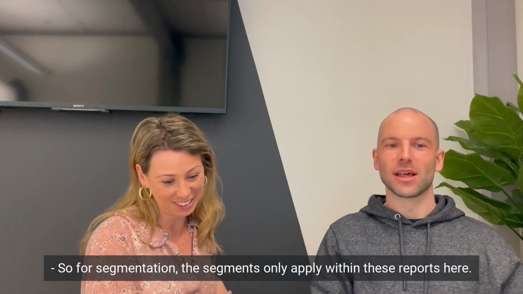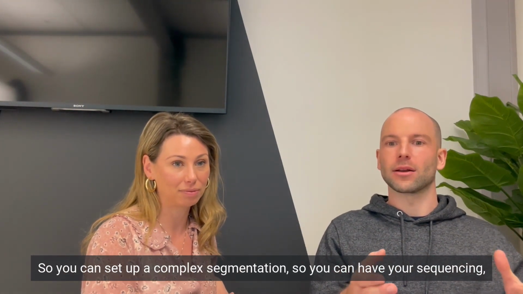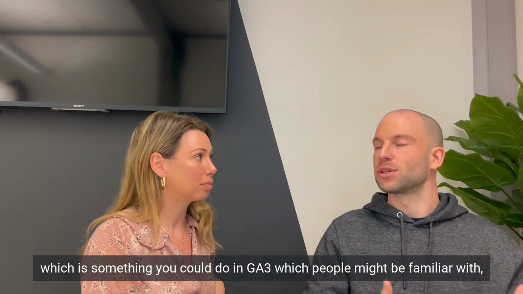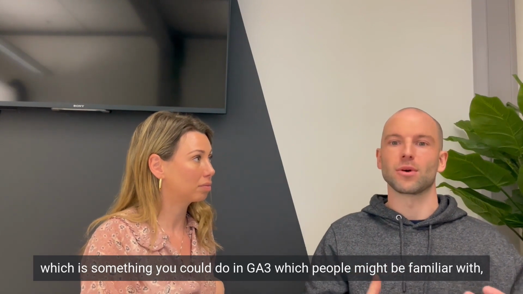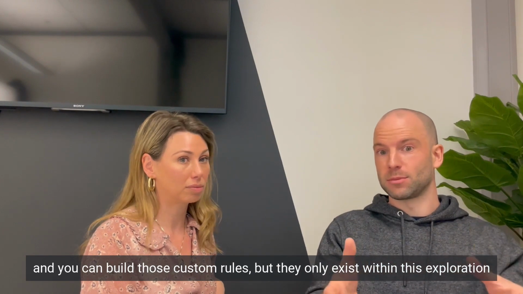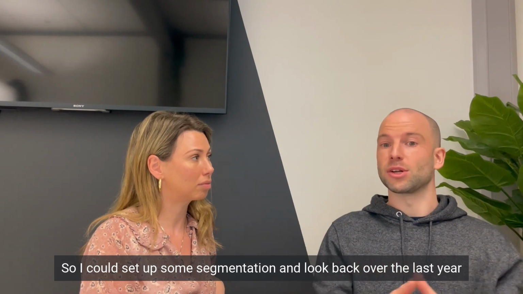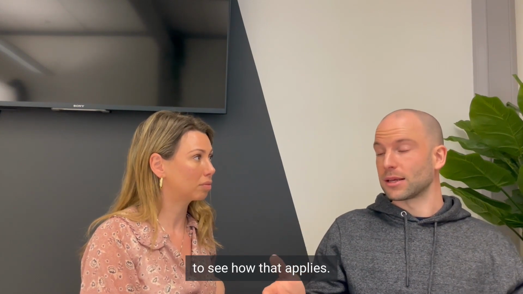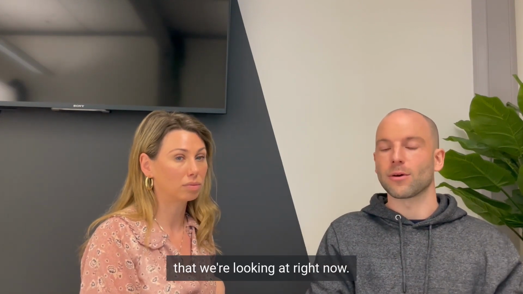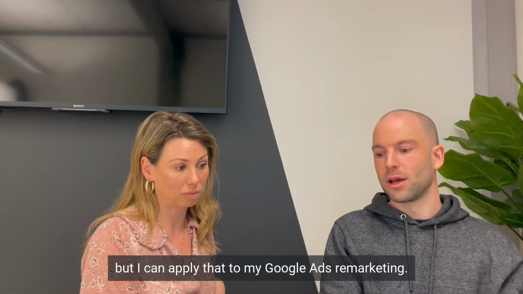So for segmentation, the segments only apply within these reports here. You can set up a complex segmentation, so you can have your sequencing, which is something you could do in GA3, which people might be familiar with, and you can build those custom rules, but they only exist within this exploration, and that's that. Historically, it still applies, so I could set up some segmentation and then look back over the last year to see how that applies, but then I can't do anything with that outside of this exploration report interface that we're looking at right now.